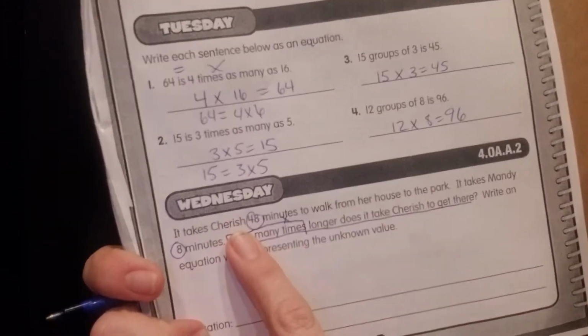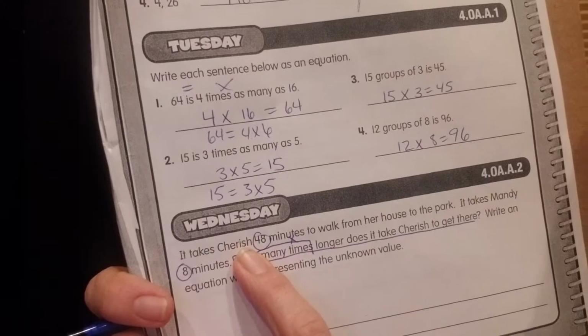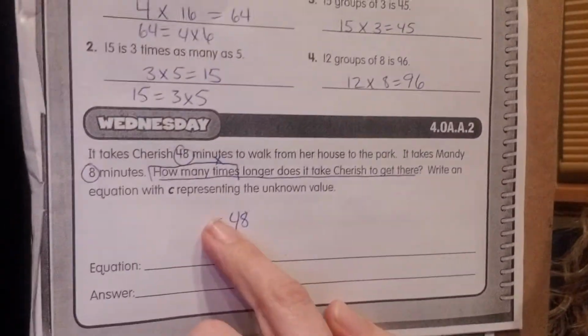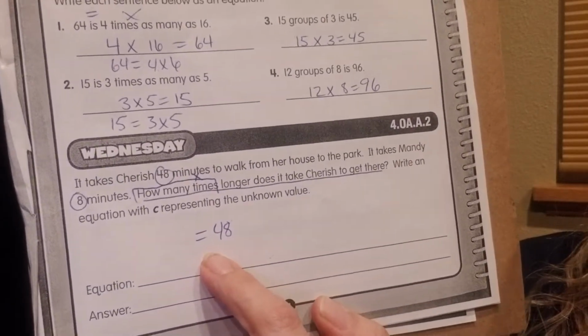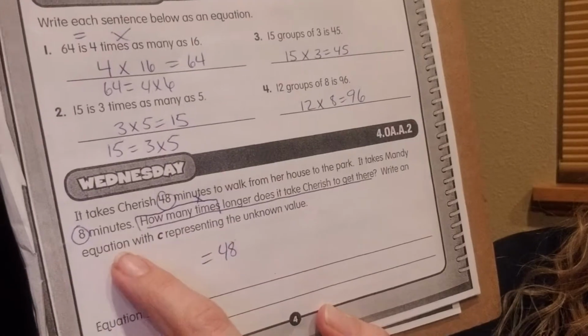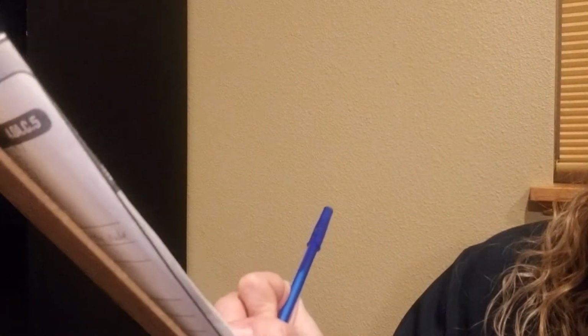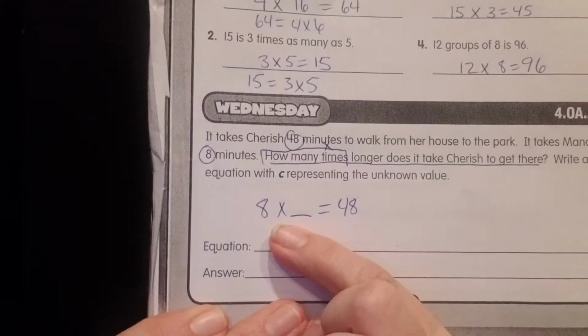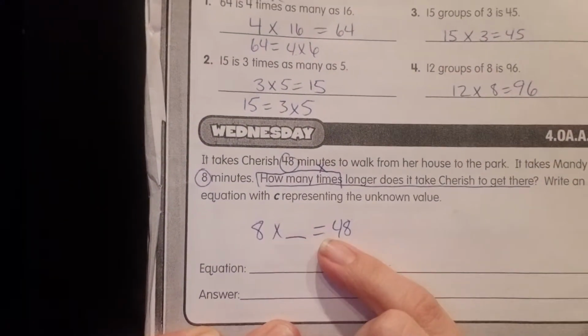Okay, how many times longer does it take Cherish to get there? Well, I know how long it takes Cherish. So that's going to be my answer. So that's equals 48. I could have written that on the line too. You can go ahead and write it on the line if you haven't already. And how long does it take Mandy? 8 minutes. And we know it's times. So right now I have a missing what? Factor.